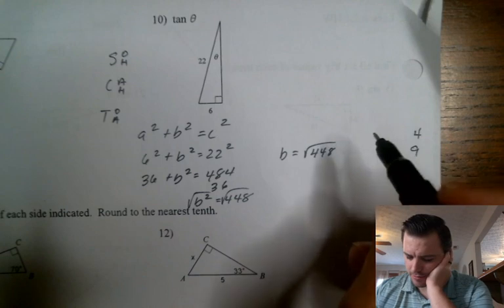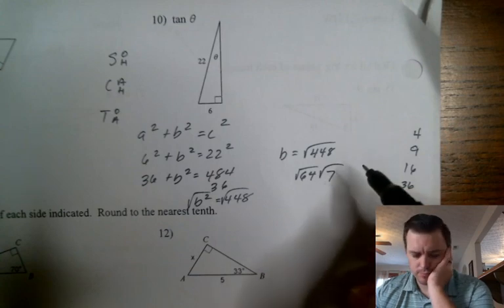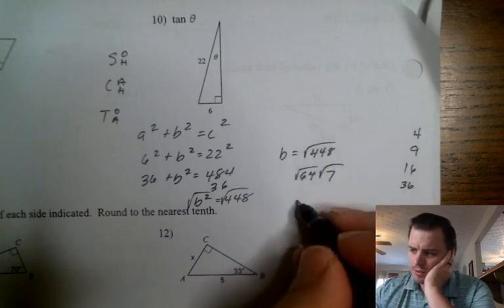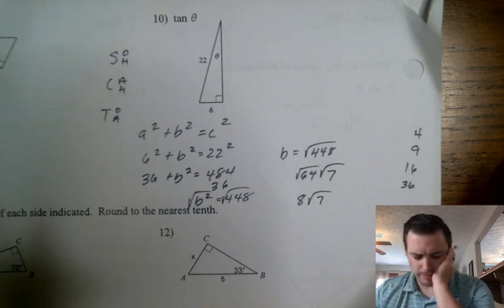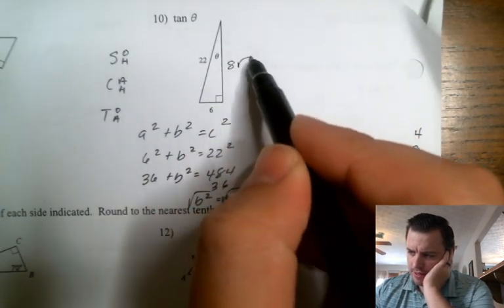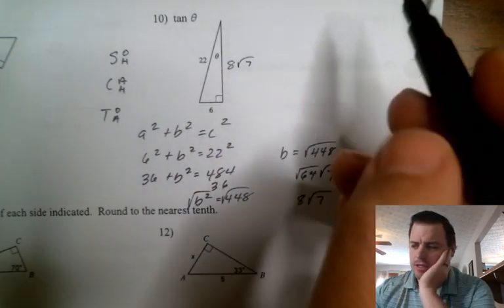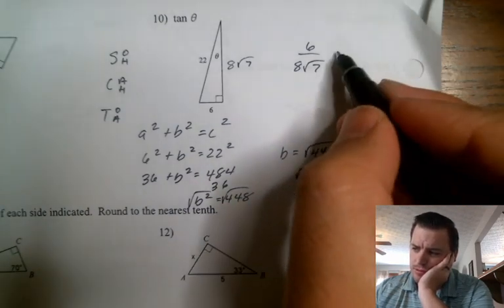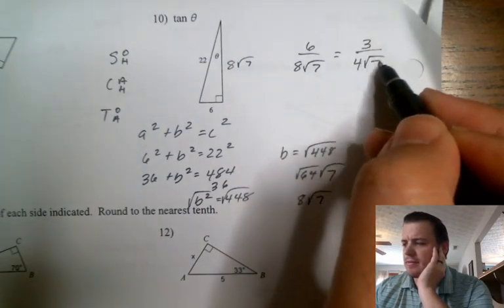Okay, so it looks like that would be 64 and 7. 64 times 7 is 448, so that'd be 8 radical 7. So that's 8 radical 7 there. From there, tangent is opposite over adjacent, so 6 over 8 radical 7, which would be equal to 3 over 4 radical 7.